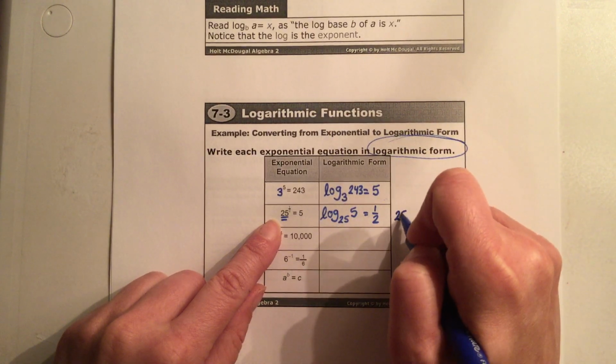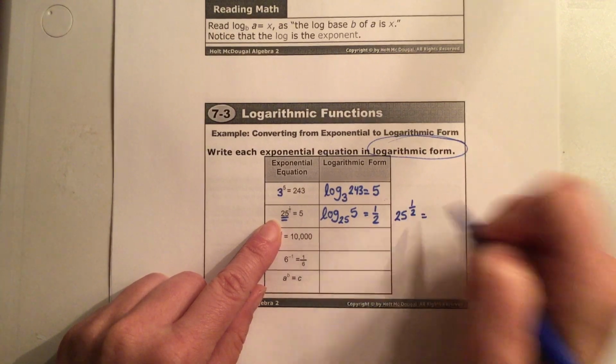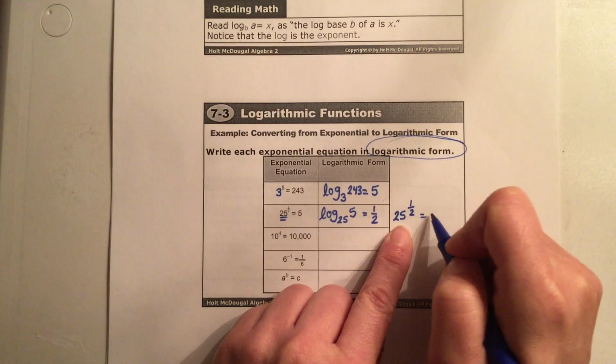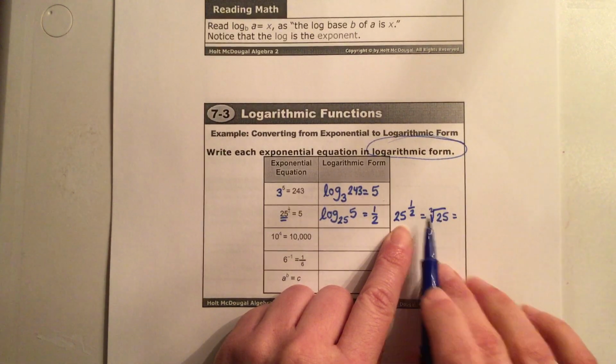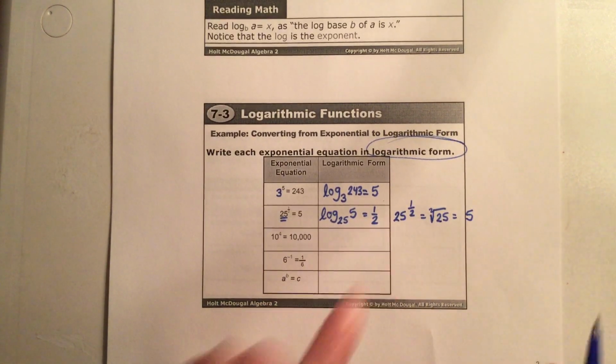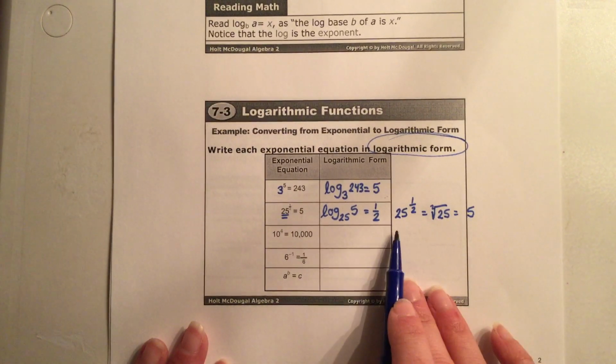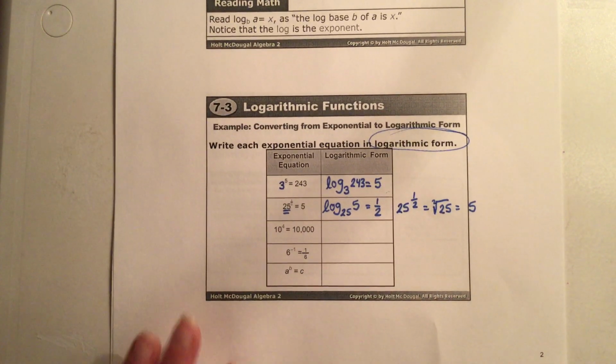So if I picture this, 25 to the 1/2 power. Remember, when you have something to the 1/2 power, that means you're actually taking the square root, because your index here would be a 2. The square root of 25 is a 5. So this checks. Let's look at the next one.